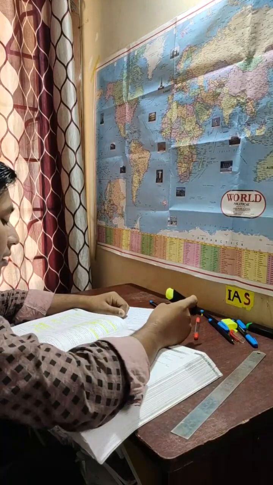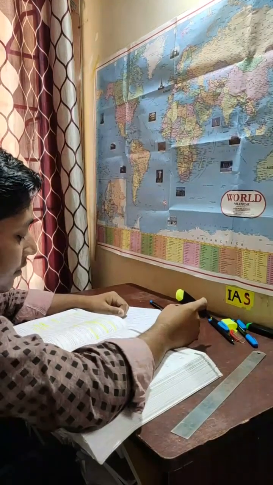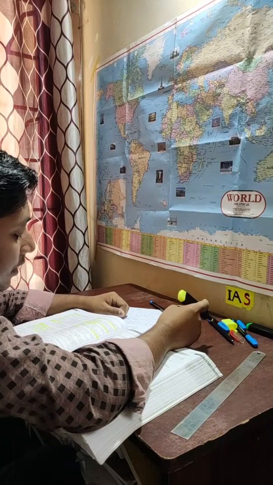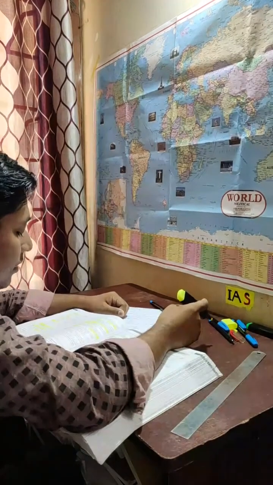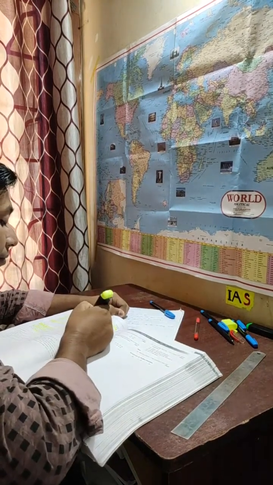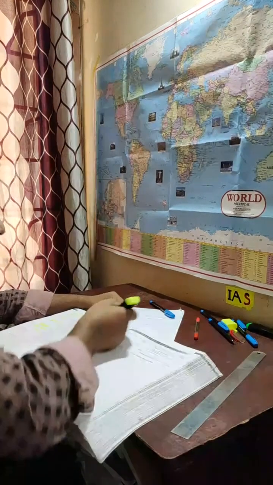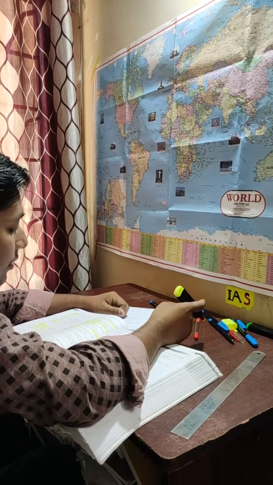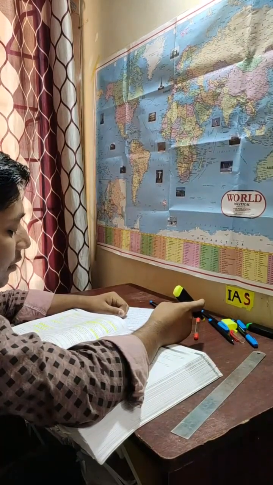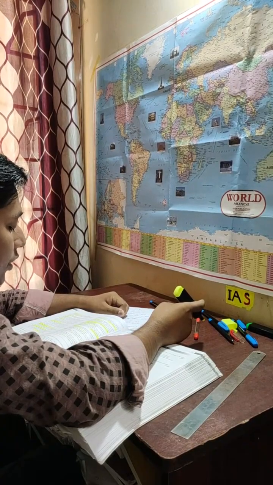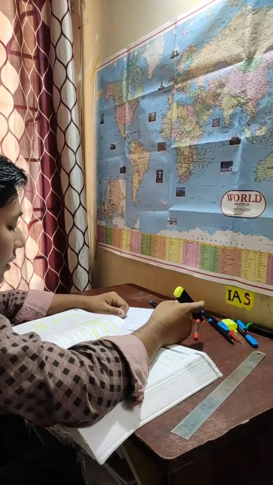Chhattisgarh, 2000. The central Indian state of Chhattisgarh was carved out of Madhya Pradesh and formed as an independent state in 2000 with Raipur as the capital. Chandigarh is the Union Territory.